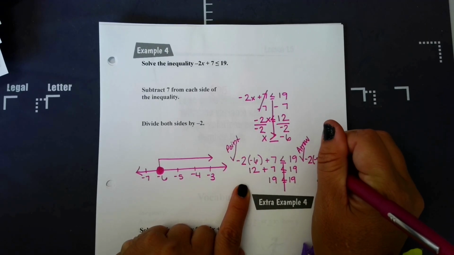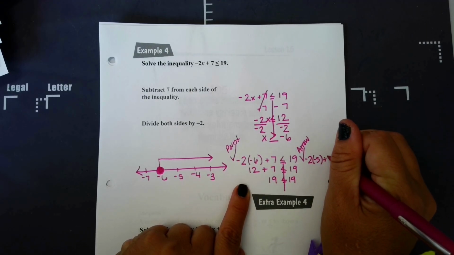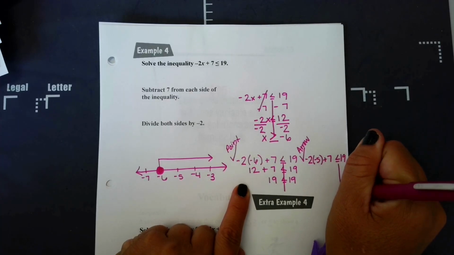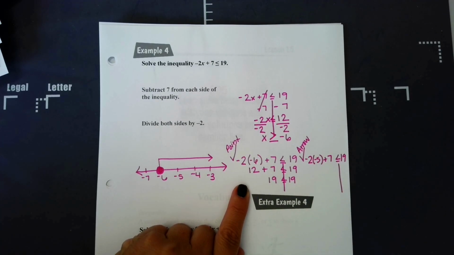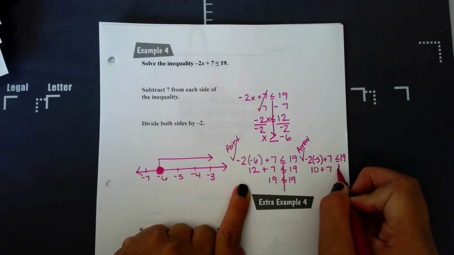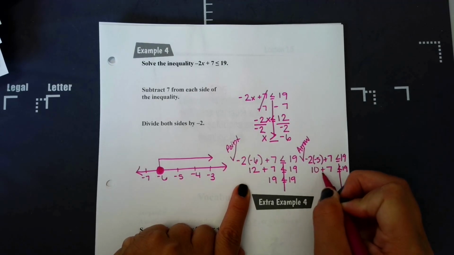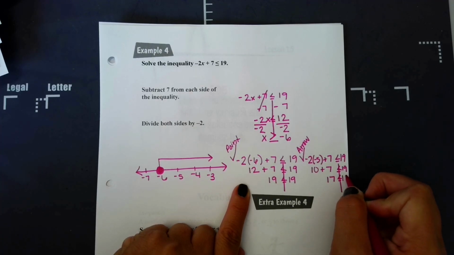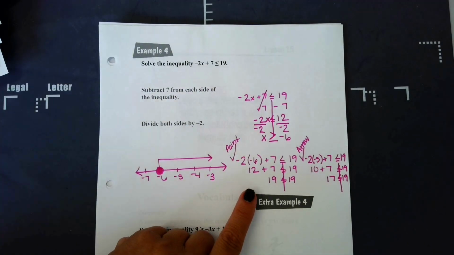I'm just going to do negative 2 times negative 5 plus 7 is less than or equal to 19. What's negative 2 times negative 5? Positive 10 plus 7. And 10 plus 7 is? 17. Is 17 less than or equal to 19? Yes, so I did it right.